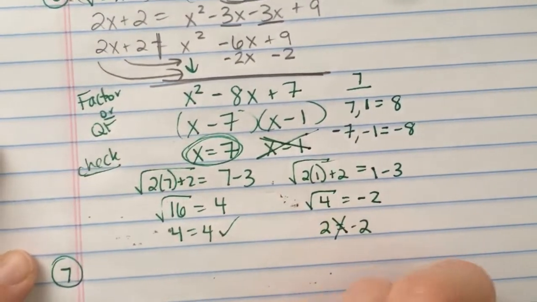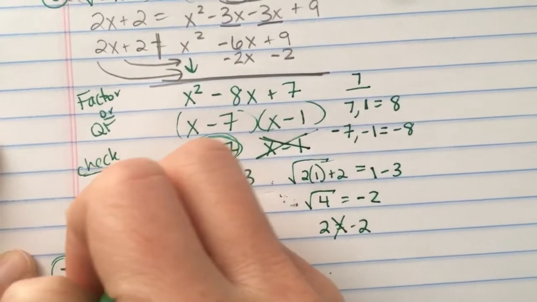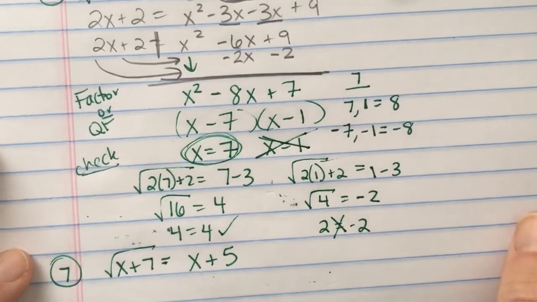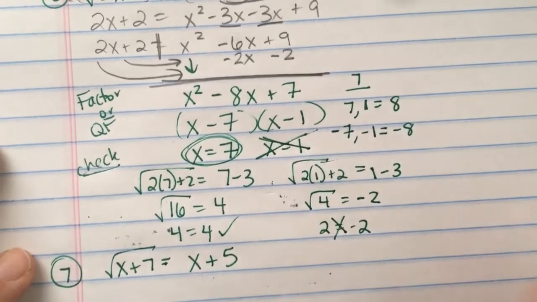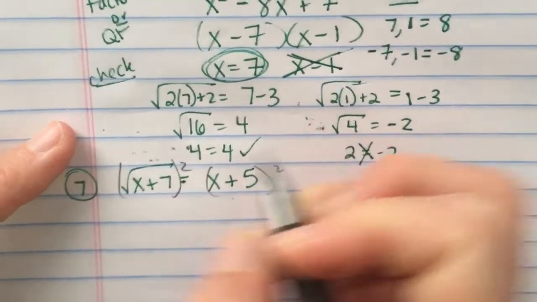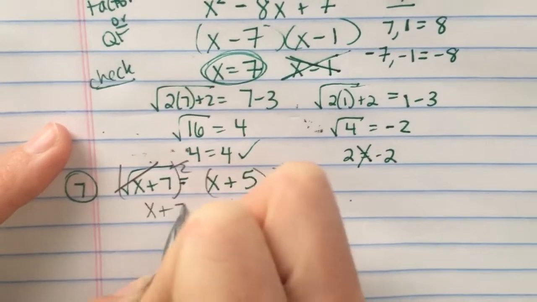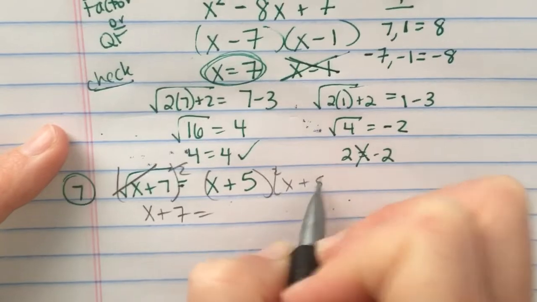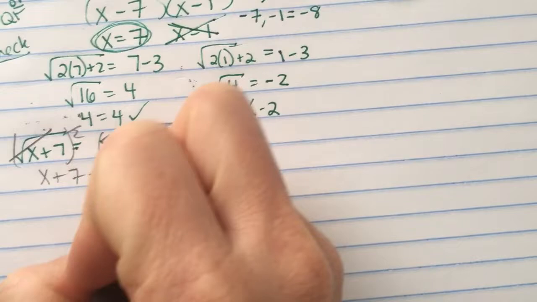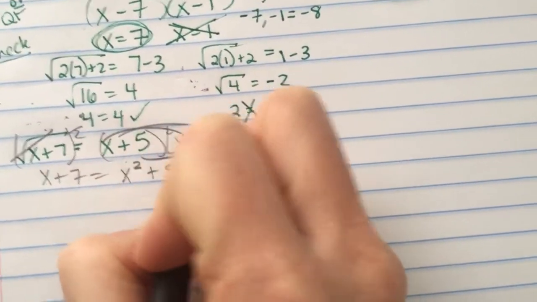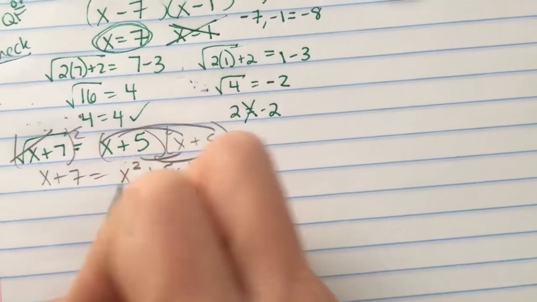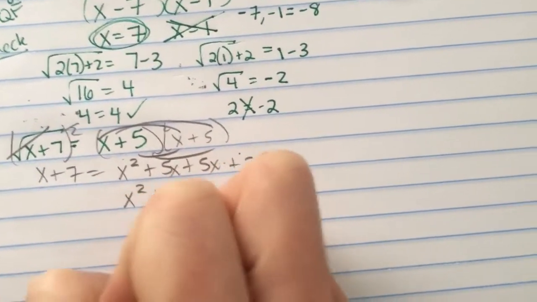Alright, 2 more. Number 7, square root of x plus 7 equals x plus 5. Alright, the square root's already by itself, so I can go ahead and square both sides. Square root and square cancel. Here I'm going to write it twice and lobster claw, so I get x squared plus 5x plus 5x plus 25. So that is x squared plus 10x plus 25.